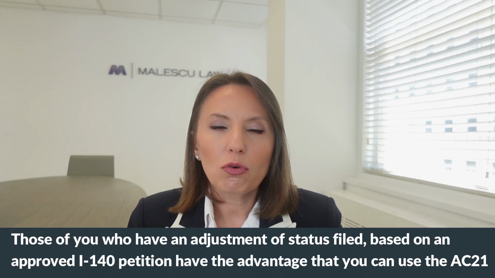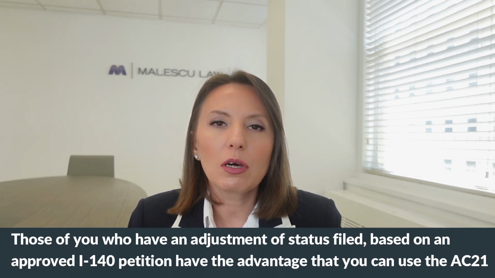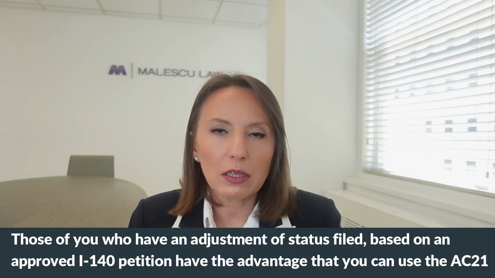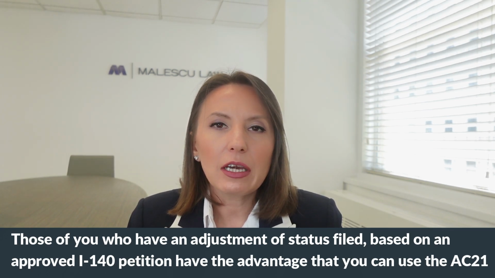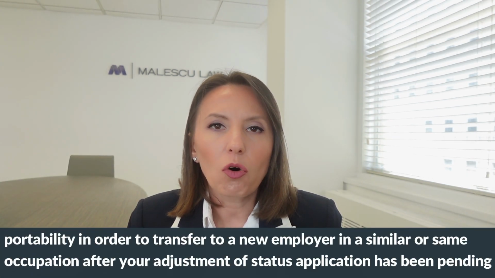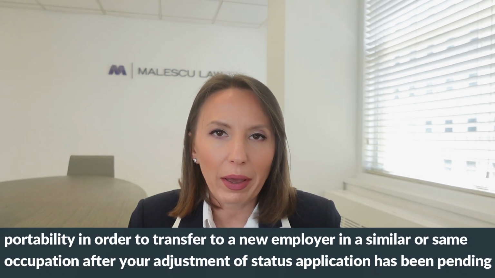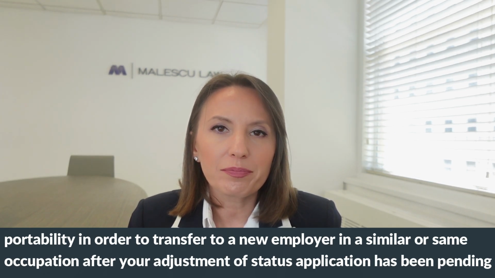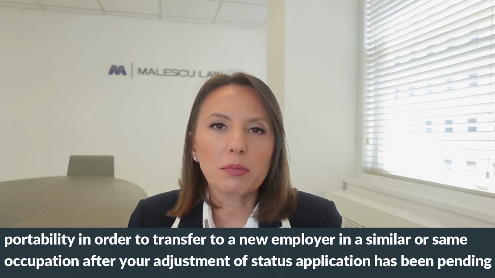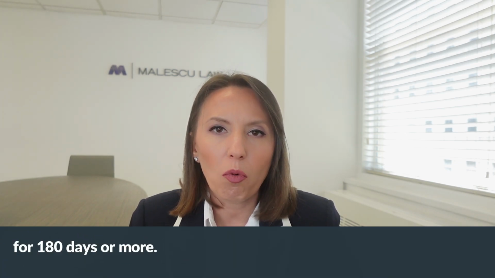So those of you who have an adjustment of status filed based on an approved I-140 petition have the advantage that you can use the AC-21 portability in order to transfer to a new employer in a similar or same occupation after your adjustment of status application has been pending for 180 days or more.